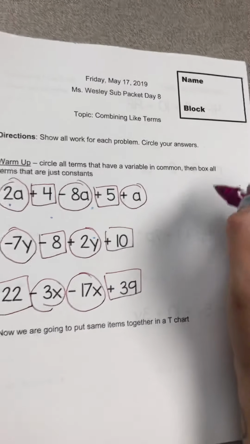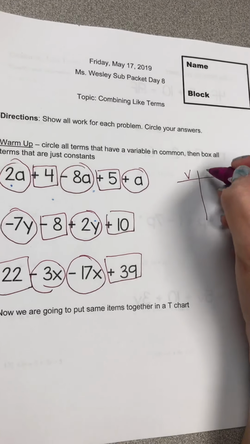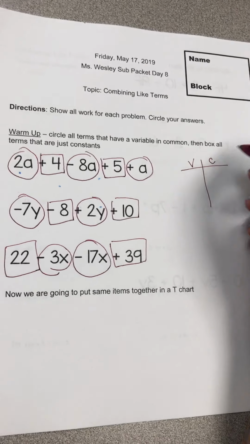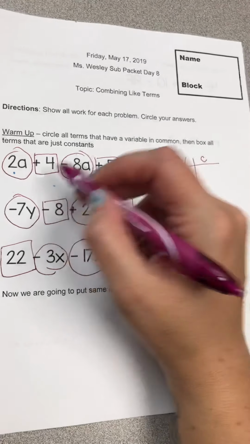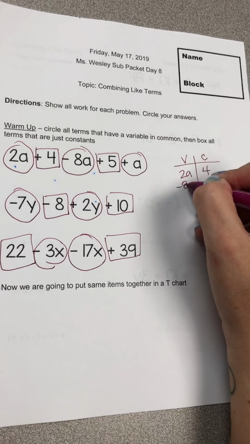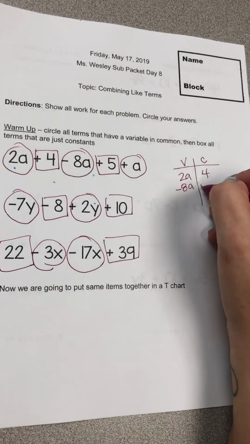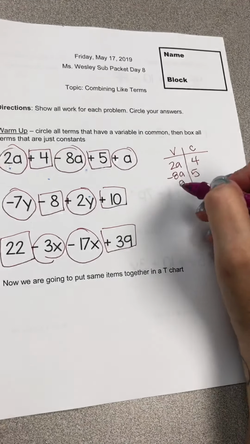So now this one I'm going to put in a T-chart. I'm going to put all the variables on this side, and I'll put all the constants on this side. Constants are the numbers. So I've got 2a, I've got 4, negative 8a, 5, and a. So now I'm going to add those up.